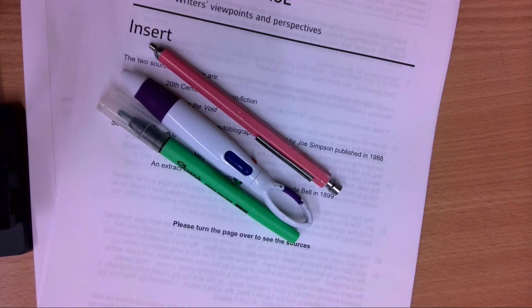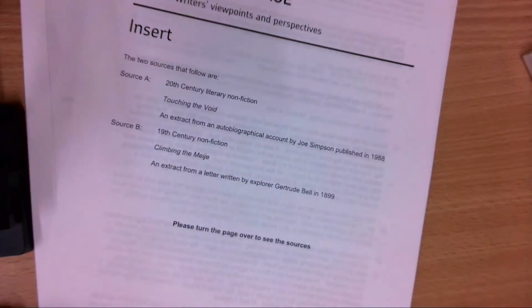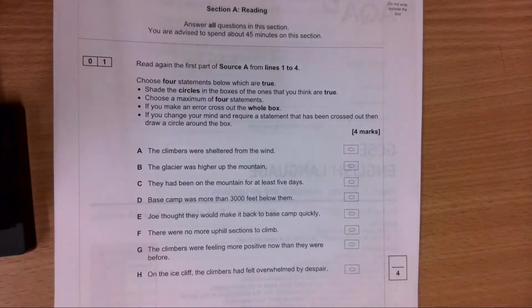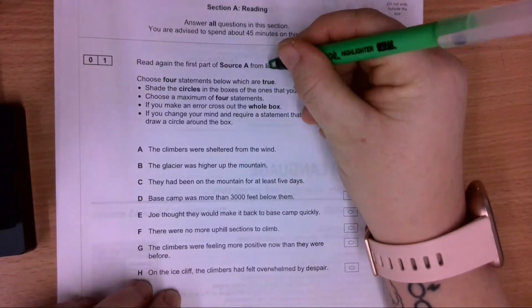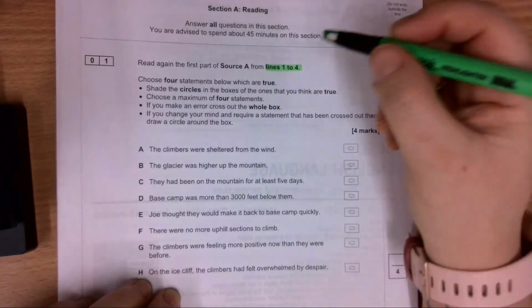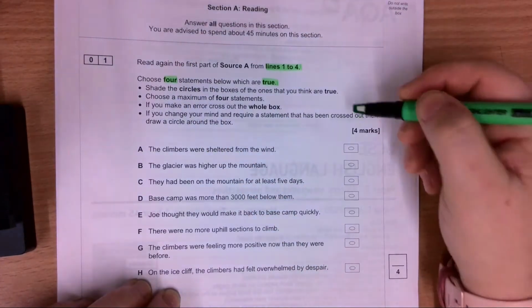Through on how to approach Paper 2 Question 1. So the first thing you'll want to do is have a quick read of the question to make sure you know what is expected of you. It says here, read again the first part of Source A from lines 1 to 4. That means you only need to be looking at lines 1 to 4. It then tells you that you need to choose 4 statements which are true from the options below.